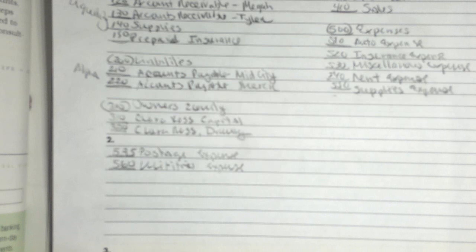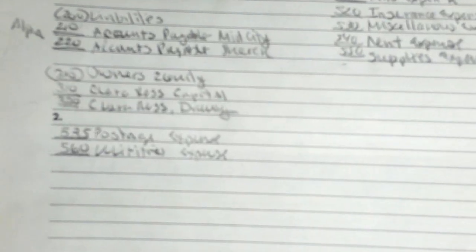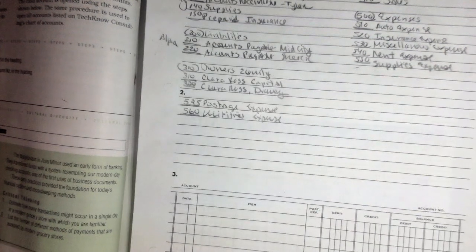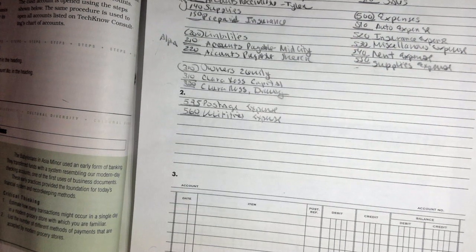Yeah. Mr. Mooney, what are you saying? You can't see it. Oh, sorry. I'm trying. What was the question? What do you have written in this? 535 postage expense. I'm trying to fix it. I don't know why it's being so dumb. And then 560 for utilities expense. Why? Oh, there we go.